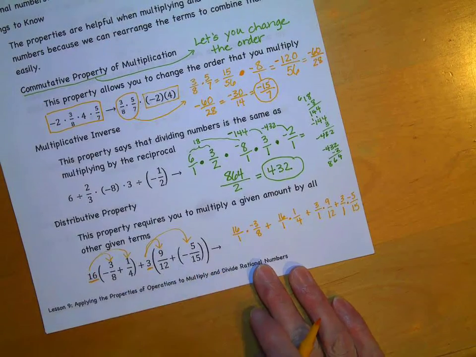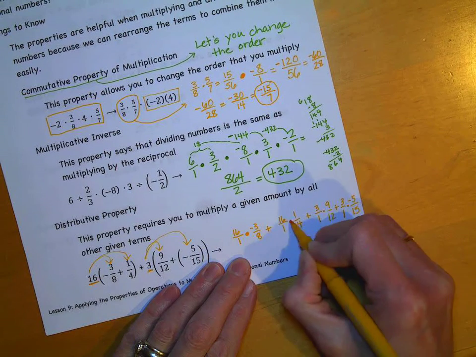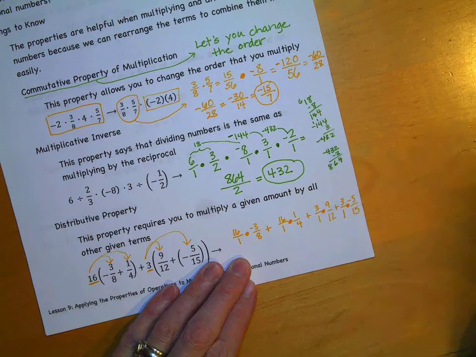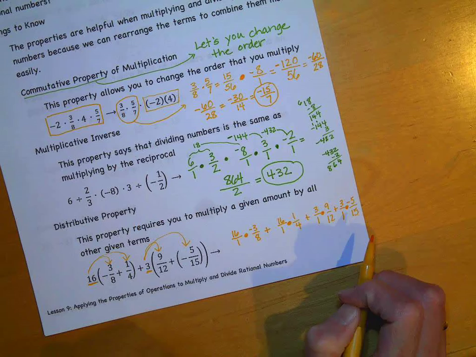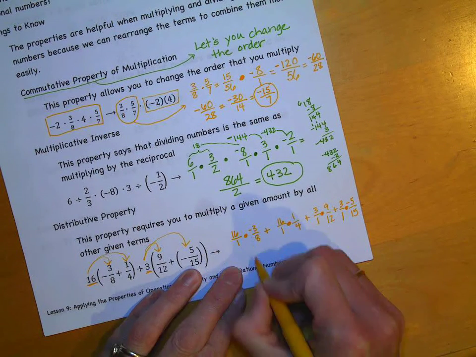And that's how you spread it all the way out so that you can do the math, okay? Noticing that this right here is multiply, this is multiply, this is multiply, this is multiply, and then when we're all done multiplying, we add them together.